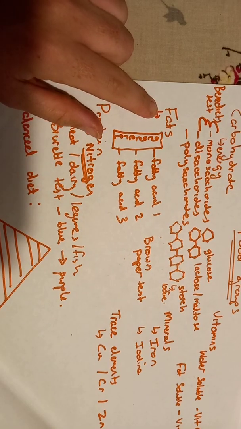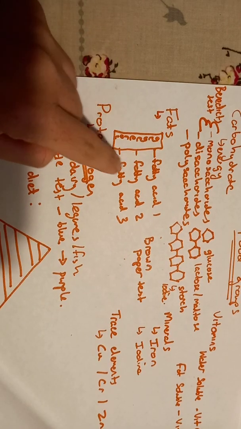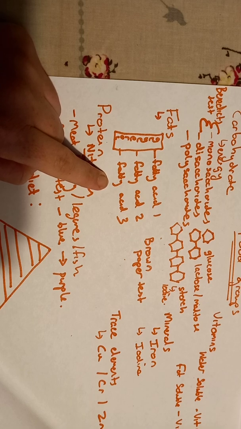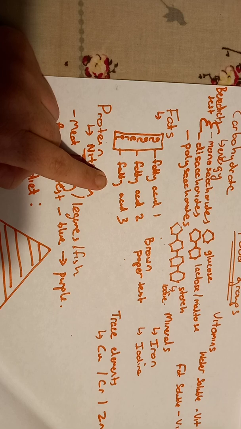Okay, let's move on to fats. Fats, girls, are made up of a glycerol molecule attached to three fatty acids, and there can be many different types of fatty acids. The two types of fat, girls, that you can get in your diet is saturated and unsaturated. So saturated fats tend to be solid at room temperature, such as butter, and unsaturated fats tend to be liquid at room temperature, such as vegetable oils and olive oil and things like that.